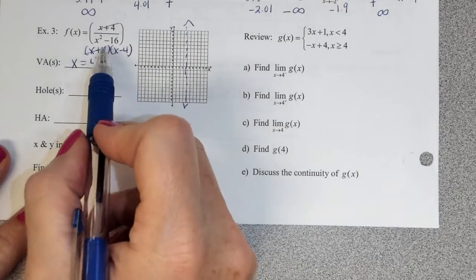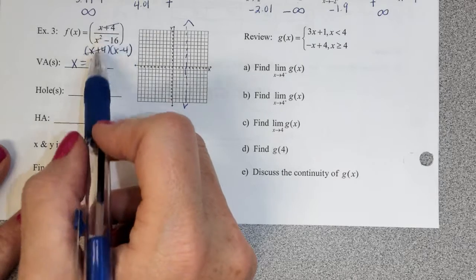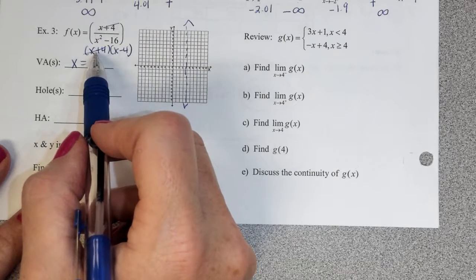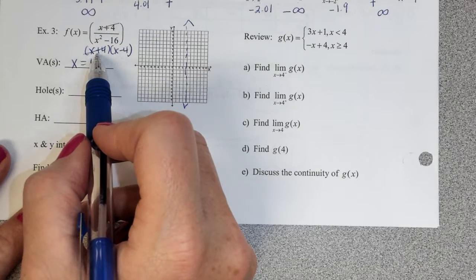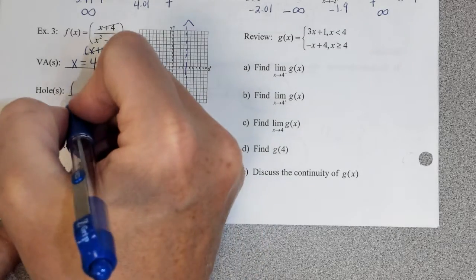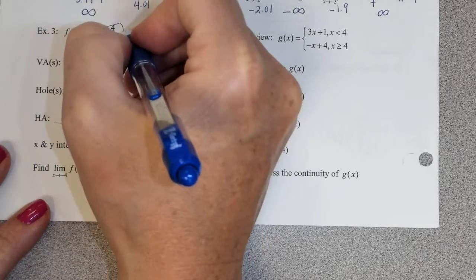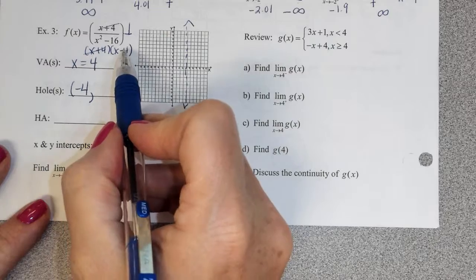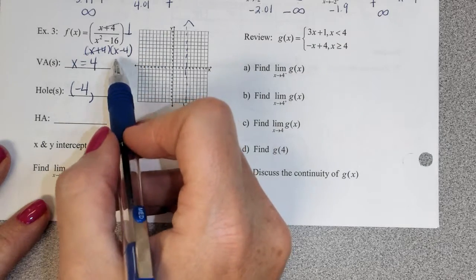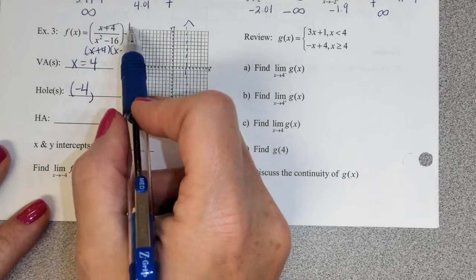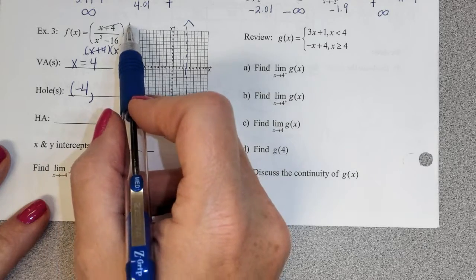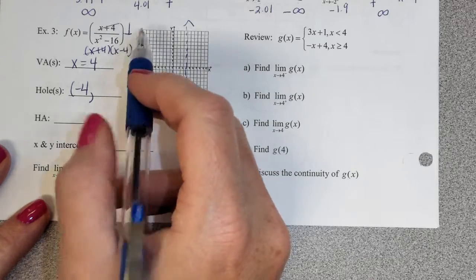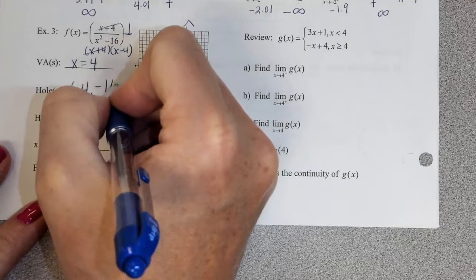The hole in the graph, well, whatever canceled out, that's where the hole is. So what would make that be 0? -4. So there's going to be a hole in the graph at -4, comma. Now you need to plug that back into this part to see what the actual point is. So if I plug -4 in here, I'm going to get 1 over -8. So this is where the hole in the graph is going to be.